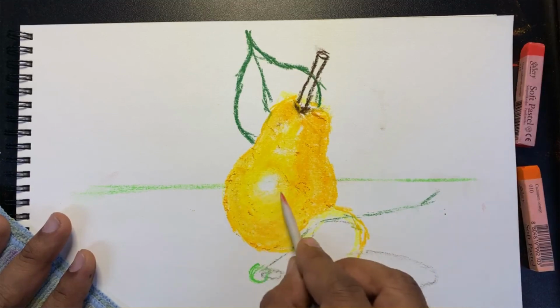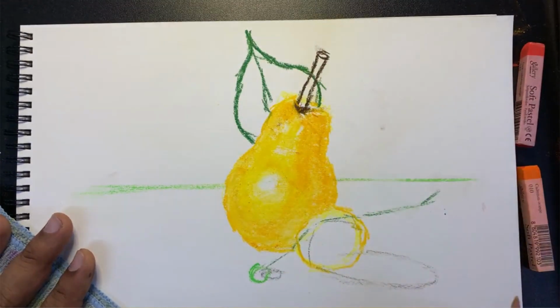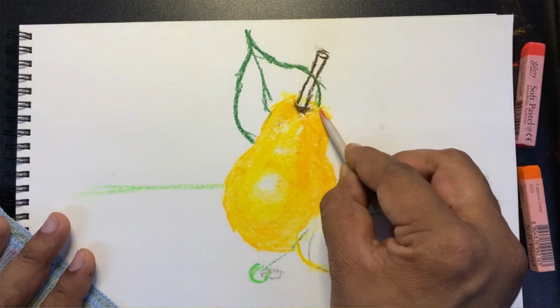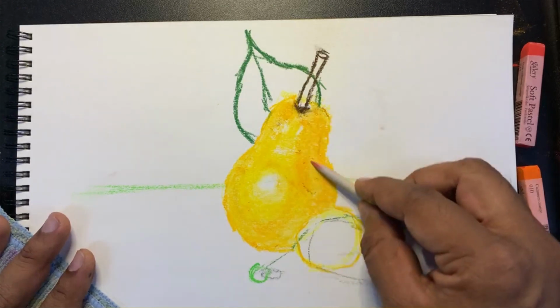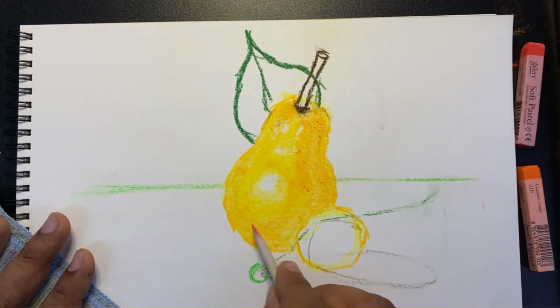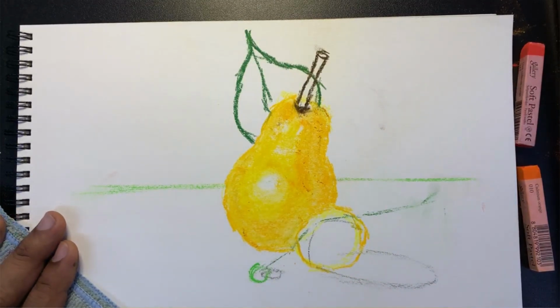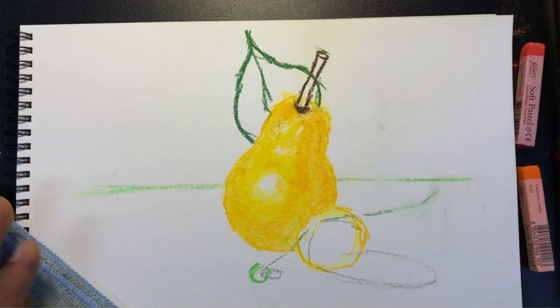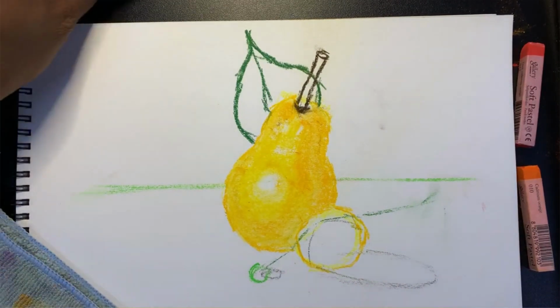You may leave white or you may apply white. That's your individual choice. We don't force anyone to use or leave. People have made some laws in watercolors and some other mediums that you shouldn't use this color, that color. That is your perfection part, whether you want to use it or not. Okay, now you can see that the primary layer is done here, and you can understand the local colors.